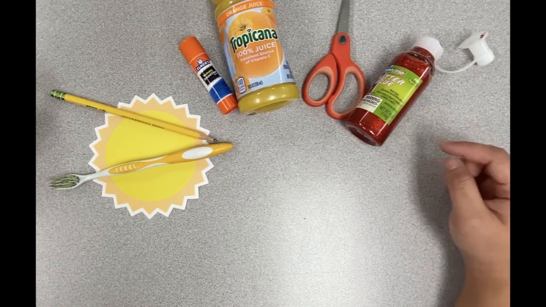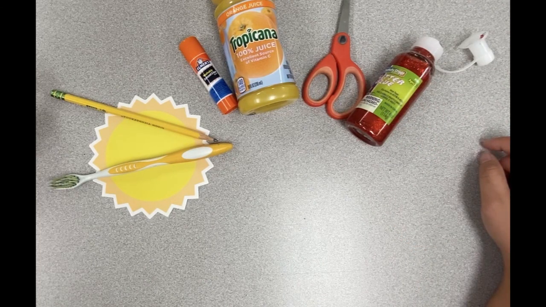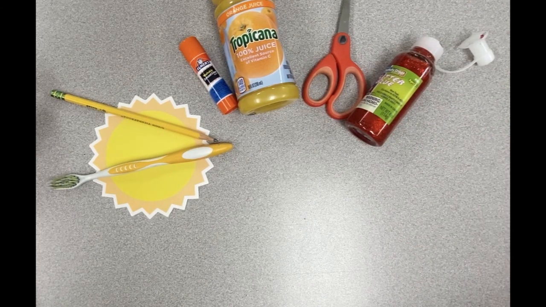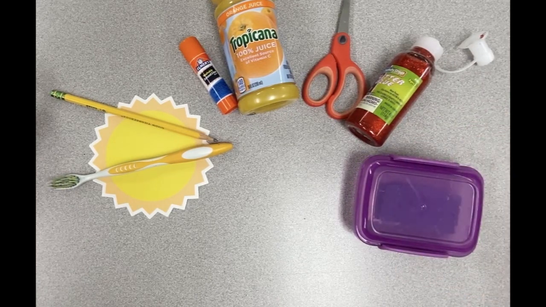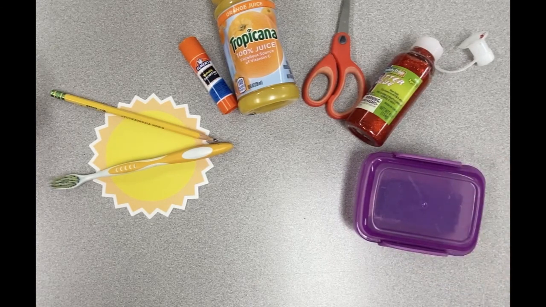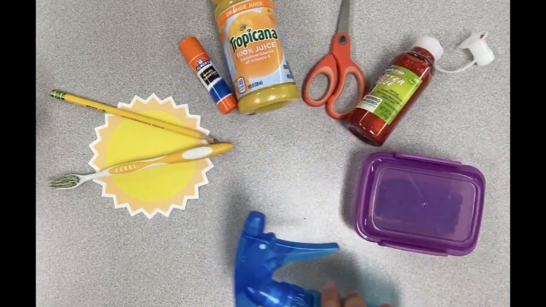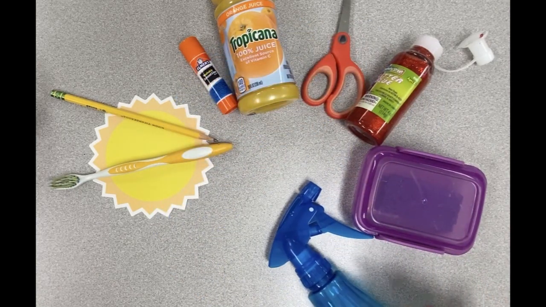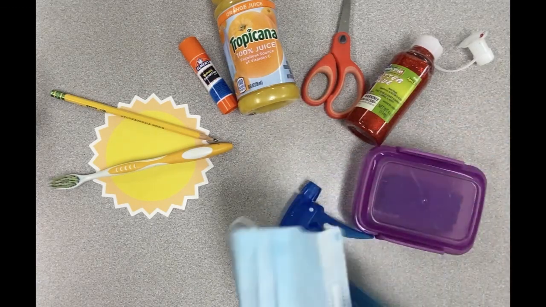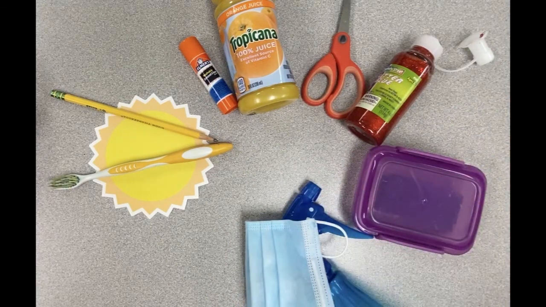After red, what's the next color on the color wheel? That's right, we got purple, so I went ahead and found this purple box, and I'll put it next to the glitter. And after the purple is blue, and I found this spray bottle, so I'll go ahead and put this spray bottle right over here. And I also found this blue mask, so I'll put that on the other side over here.